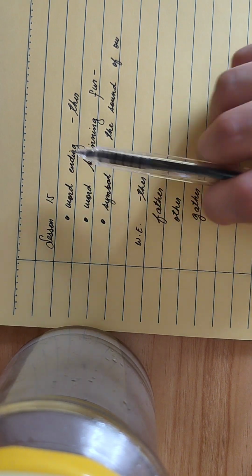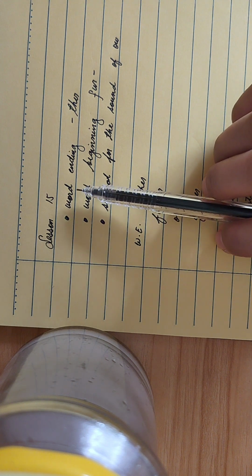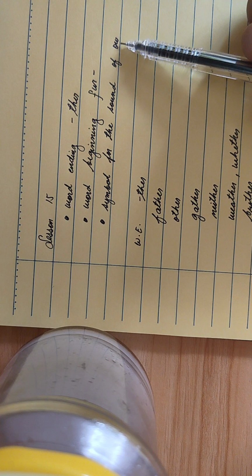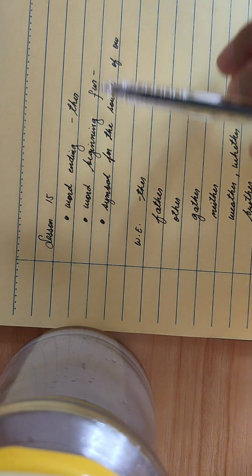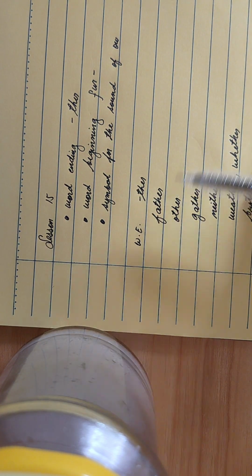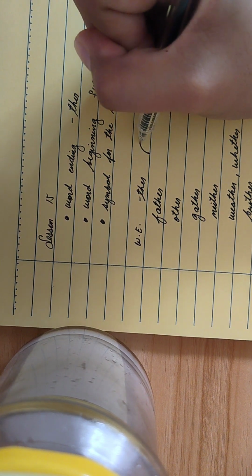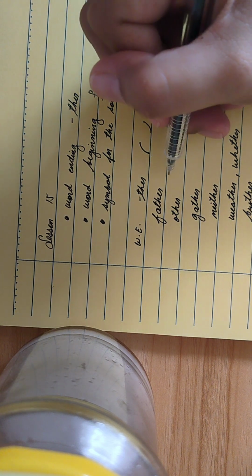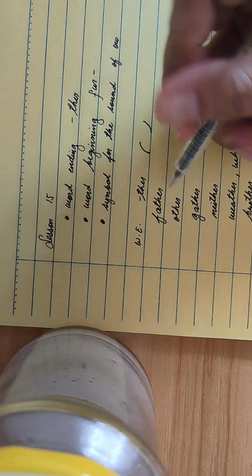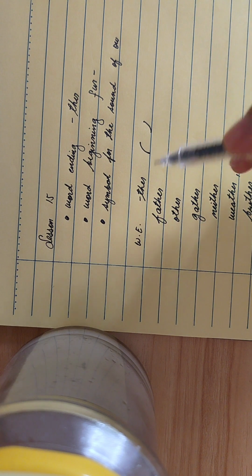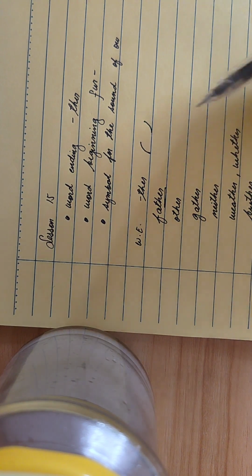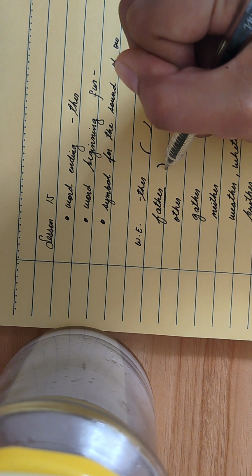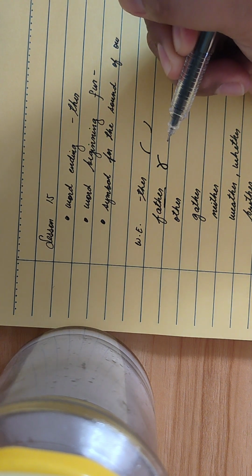Lesson 15. Lesson 15 contains the word ending der, the word beginning fur, and the symbol for the sound of ow. For the word ending der, this is represented by the over th and the under th. For example, we have the word father. For the word father, we have our word ending der, then we have our F, A, and our over TH.